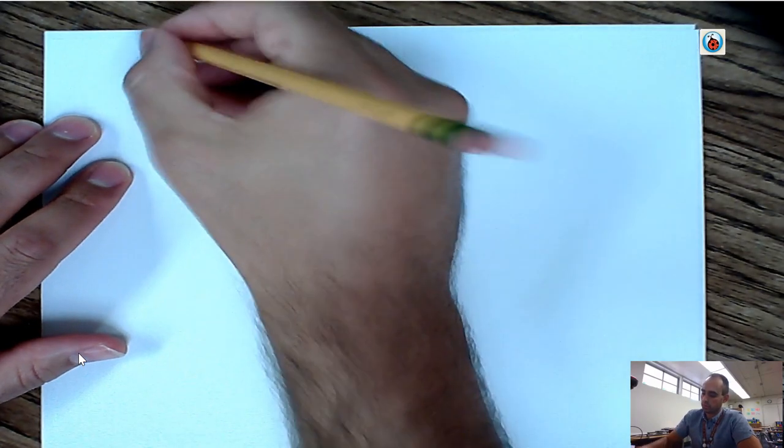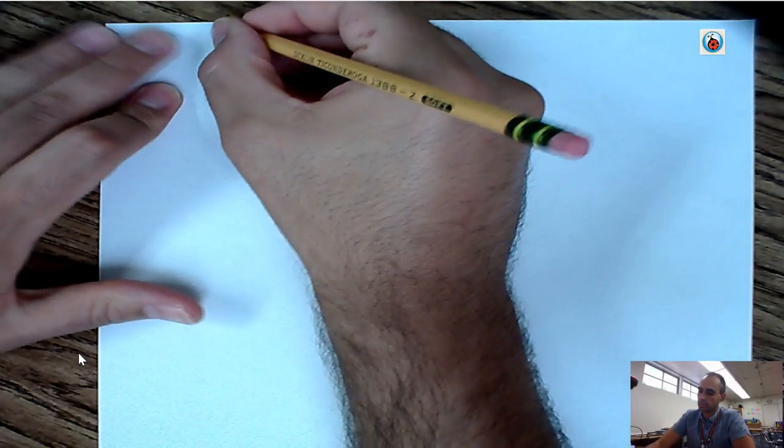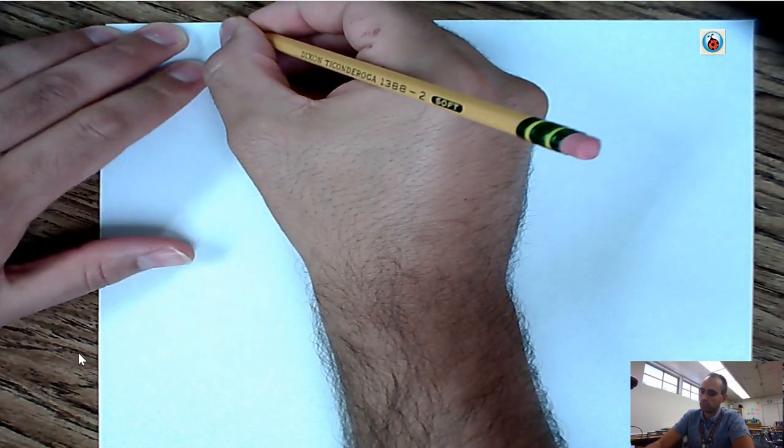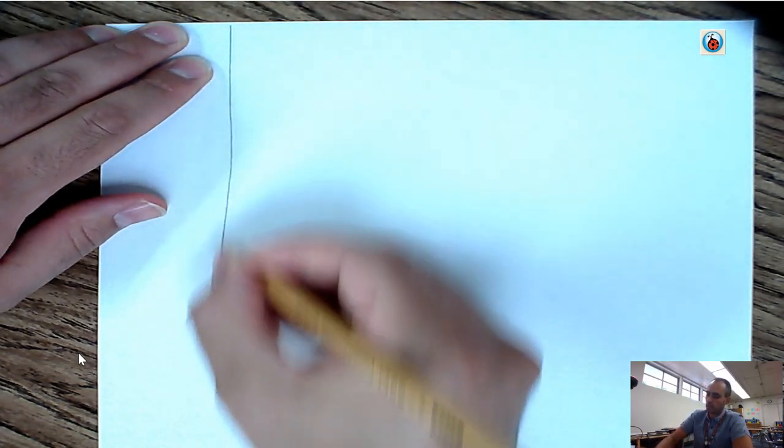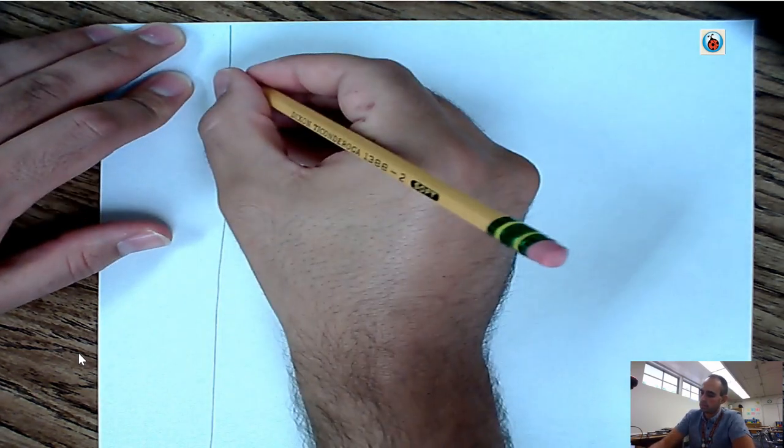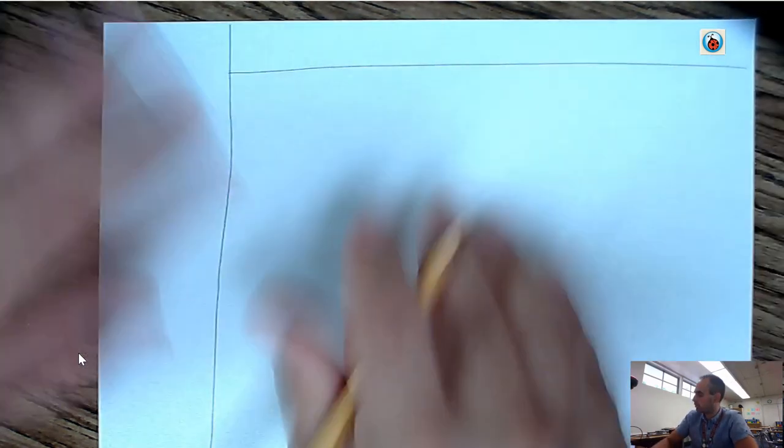Okay, gentlemen and ladies, let's talk about converting between fractions, decimals, and percents. We're going to do this with Cornell Notes. So let's real quick set up our page. So you'd set up Cornell Notes. There you go, down the left side, you have a column. Go straight across for your title.